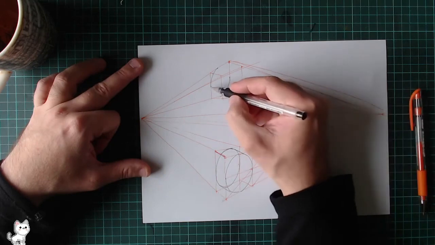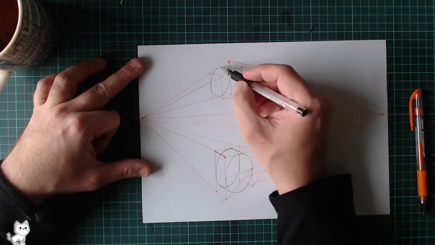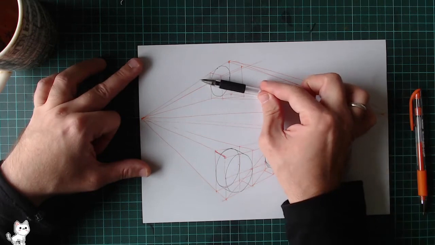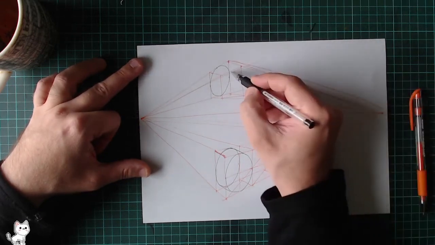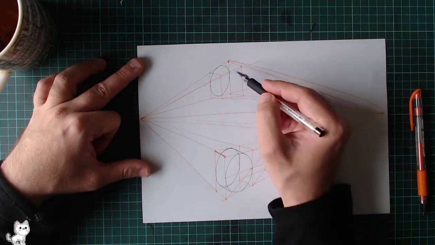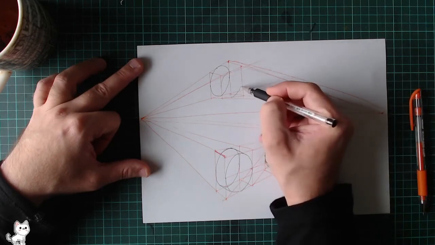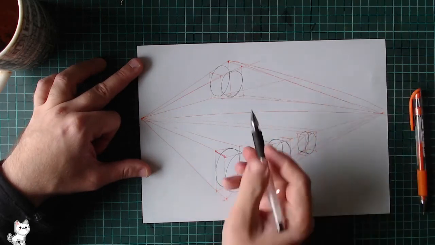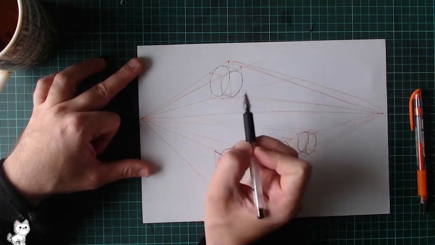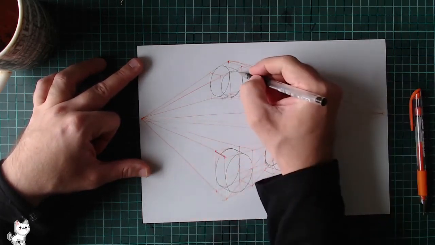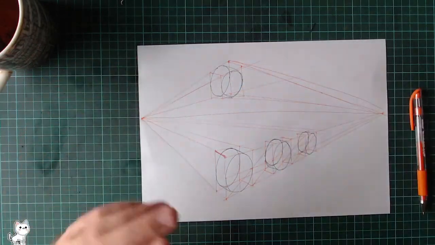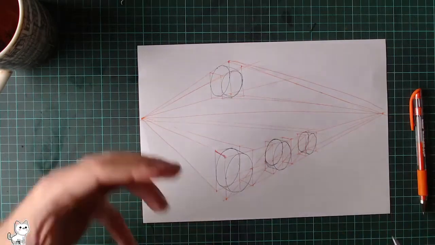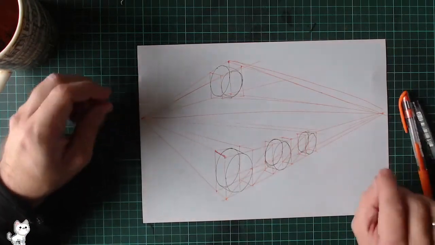So these two sets and this minor axis here. Again for the second one. Kind of this. Hop, hop. Okay, so this is the beginning of drawing wheels. It's a very basic pattern.